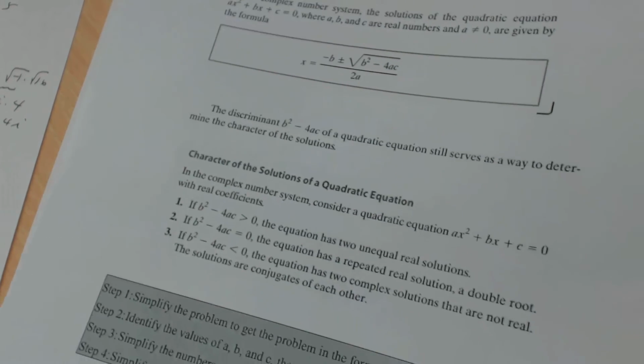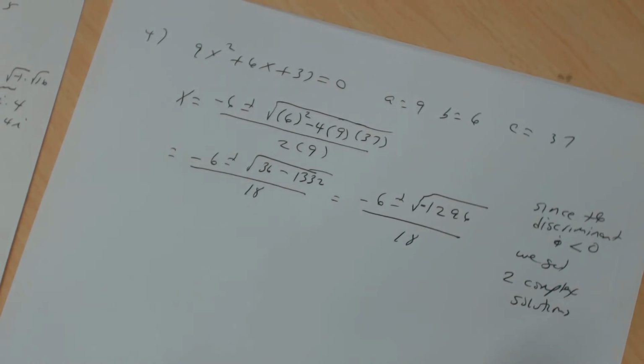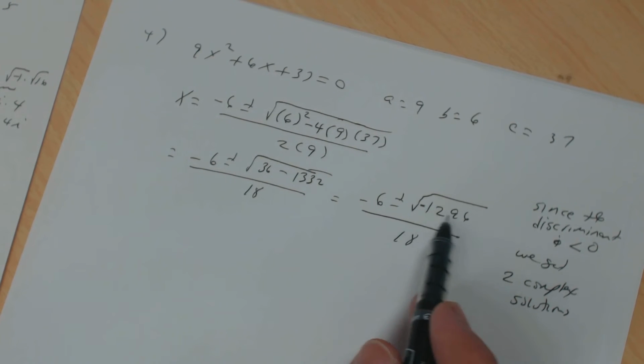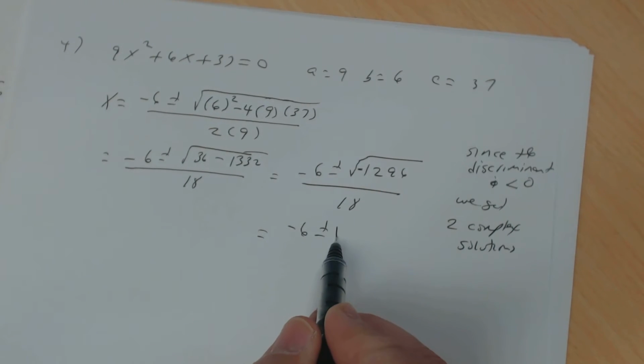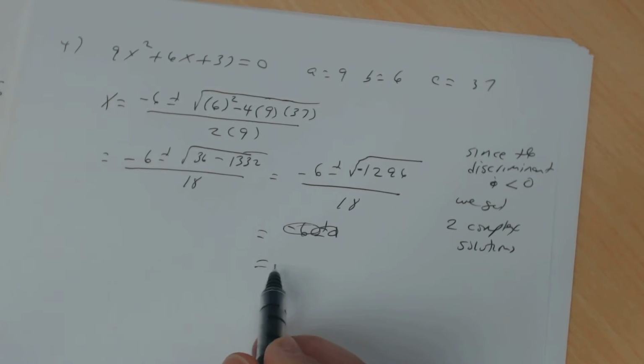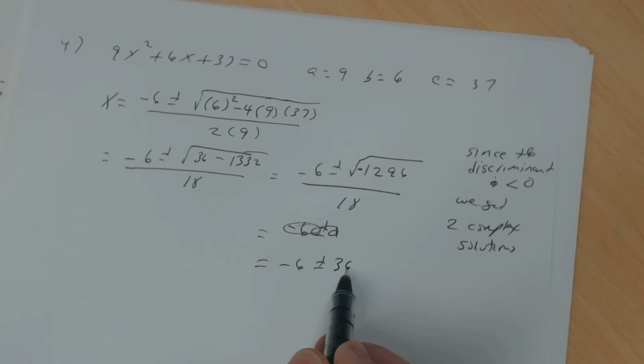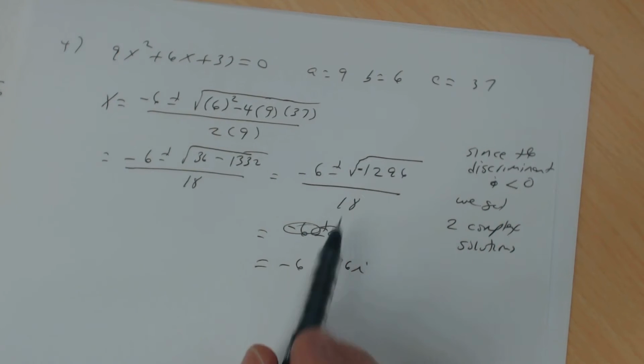Okay. All right. Now, this right here is going to be a negative 36. So I get x equal negative 6 plus or minus 36i, because the square root of negative 1 is i.